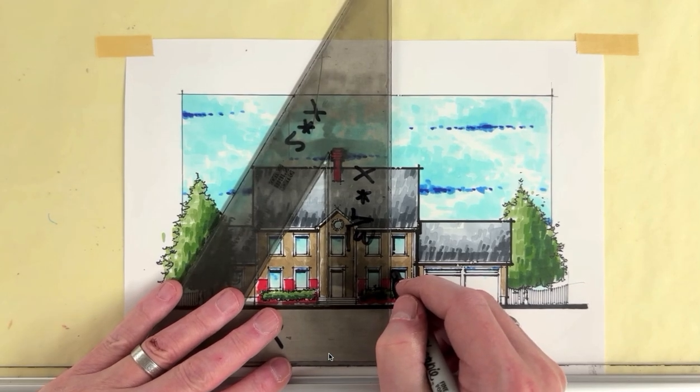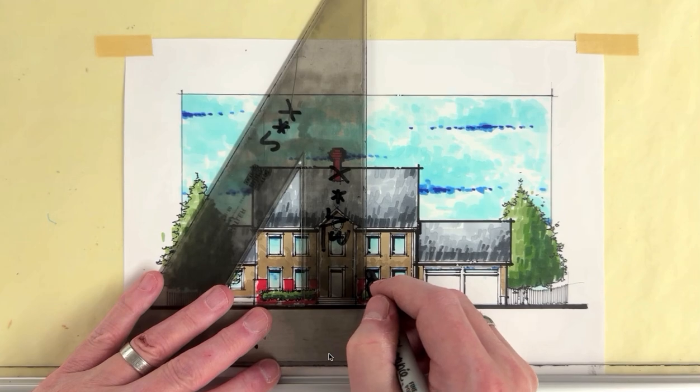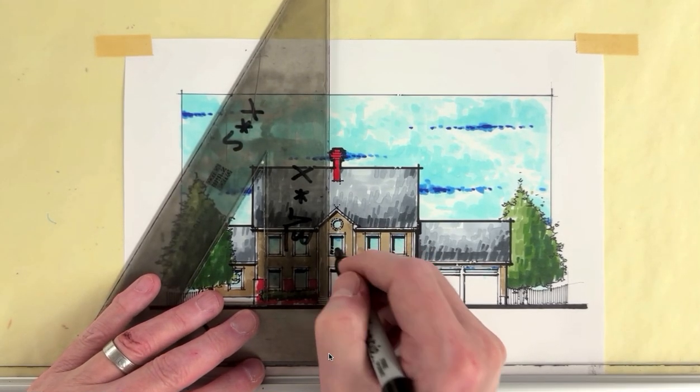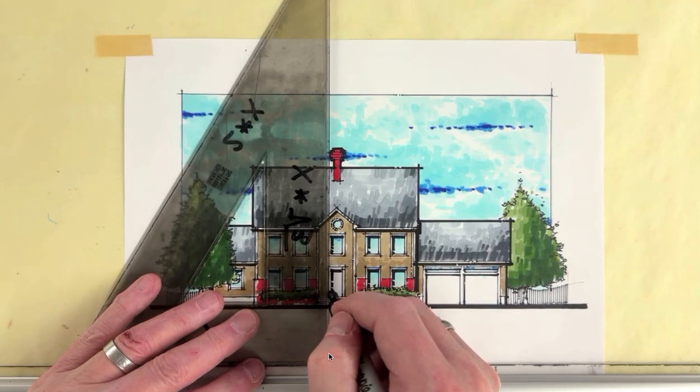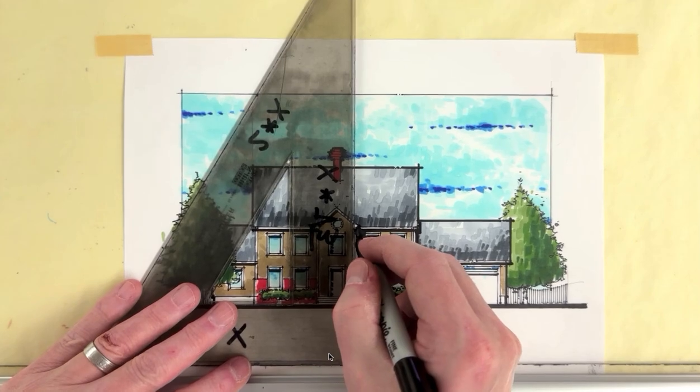Sometimes I'll start at the top and just kind of dot them down. I don't even go all the way down with the fat Sharpie. I got another shadow over here that I forgot. I'll put that in.